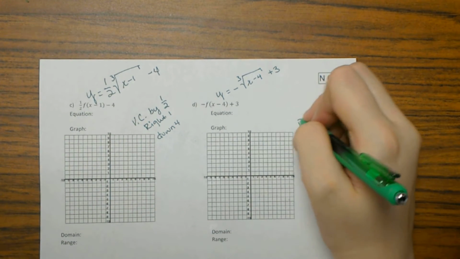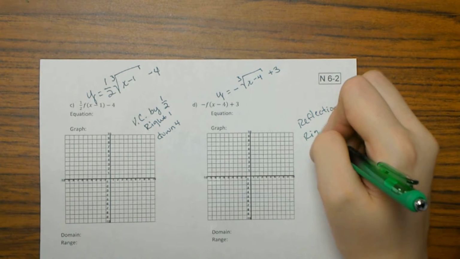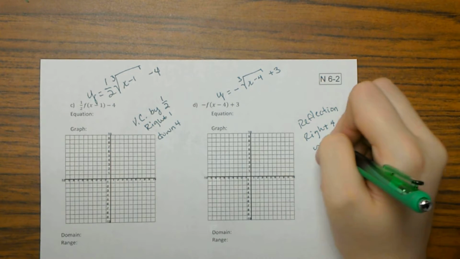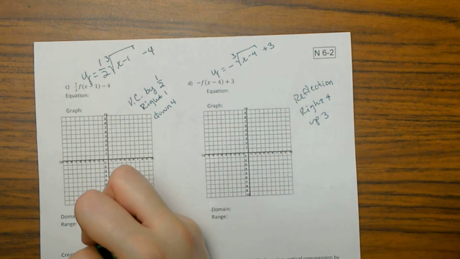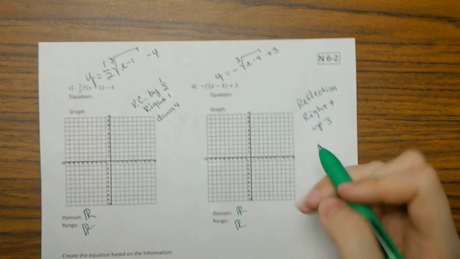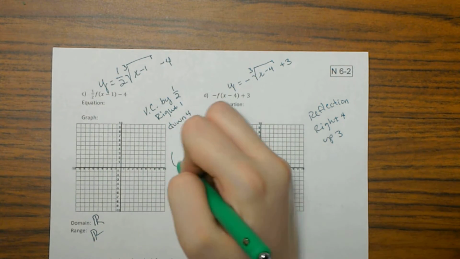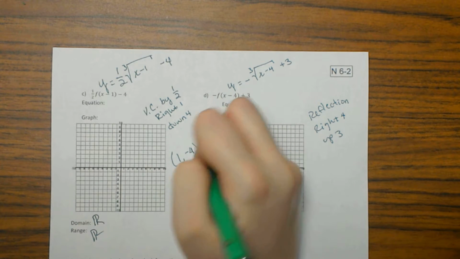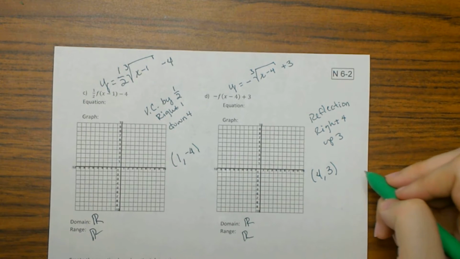So D, there's a reflection. It went right 4 and up 3. And of course, the domain and range is all real numbers. So here, if it went from 0, 0, right 1, down 4, it'd be at the point 1, negative 4. This one, right 4, up 3, it'd be at the point 4, 3.